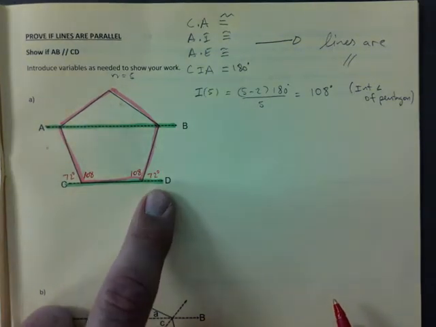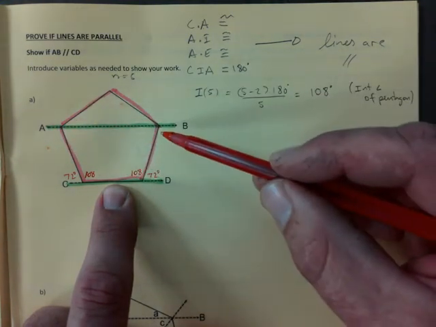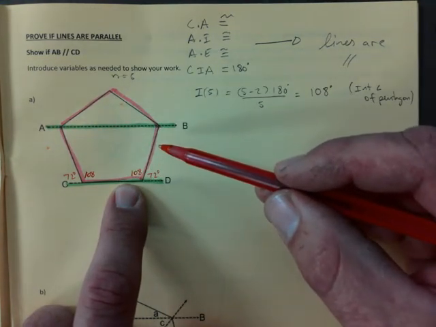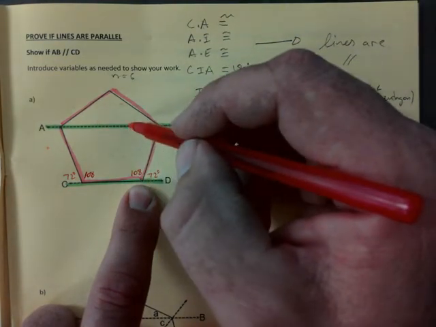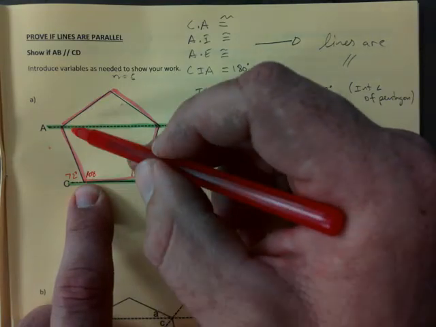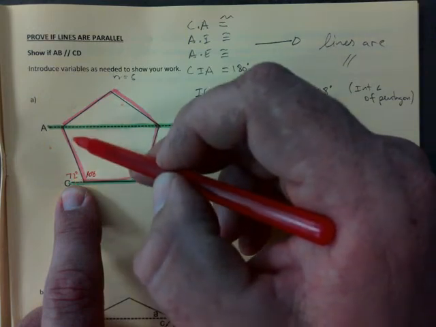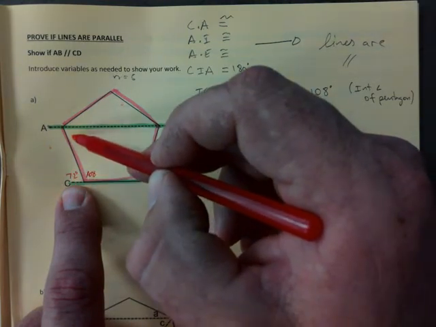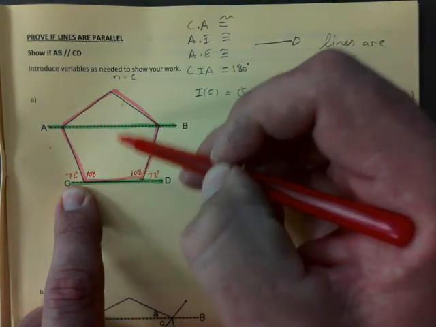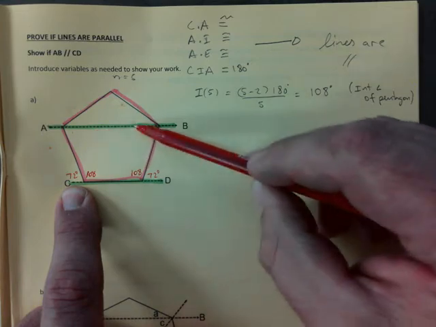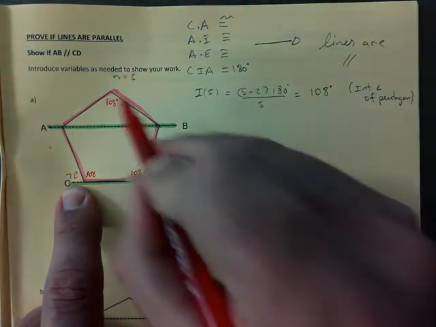Just fill in as much as you want, but you need to now come over to this side and figure out what's on this side. What can I do at the top to start filling in? You cannot just travel and make assumptions. You cannot say, oh, 72, this must be 72 here because they're alternate interior. Yes, they're alternate interior, but you can't make that conclusion because we don't know if lines are parallel. So you need to focus on the top here. We know that this is 108 as well. We just figured that out.